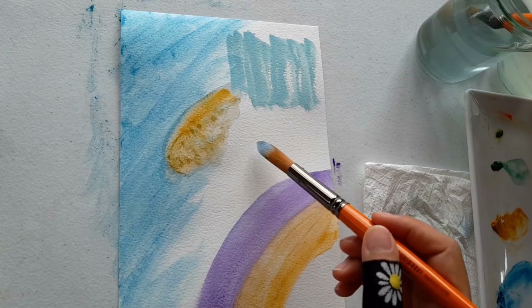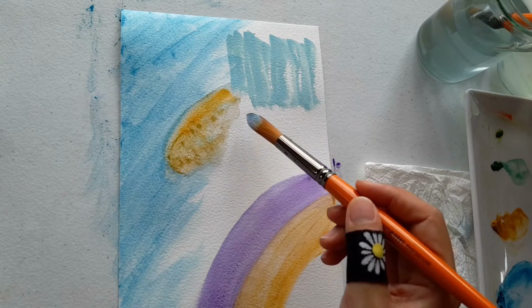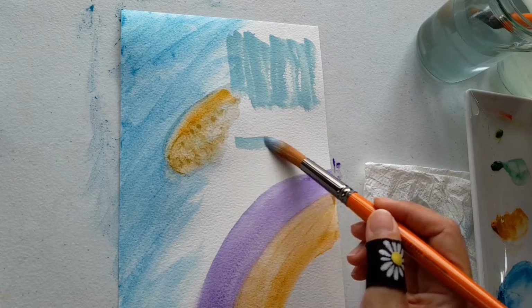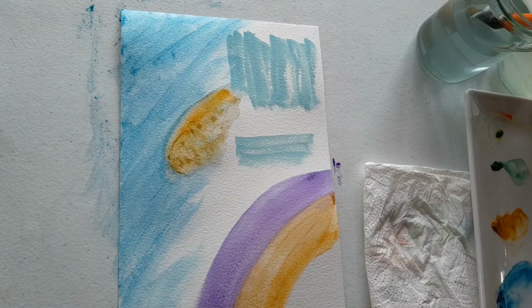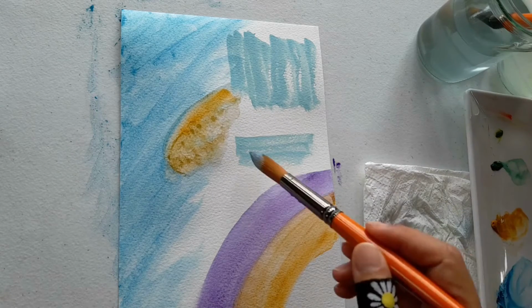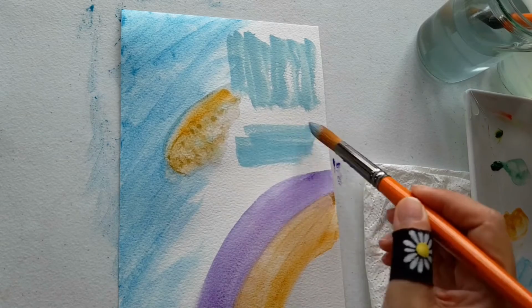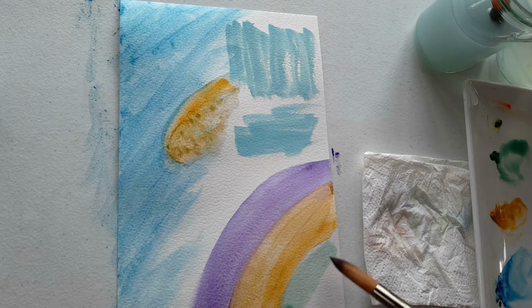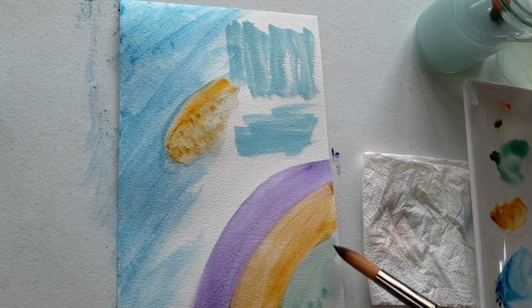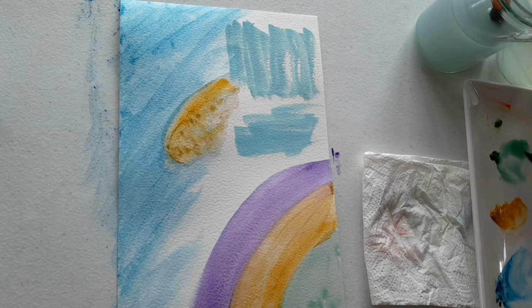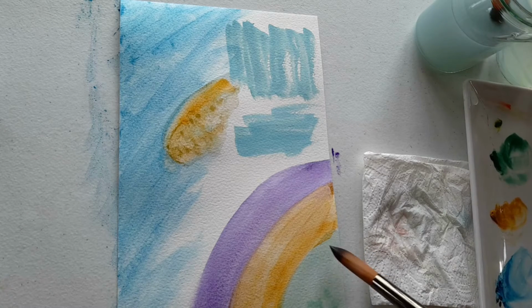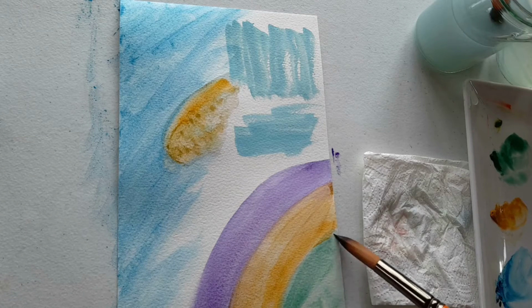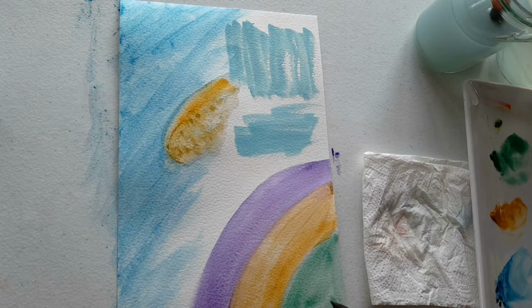Okay, now what? I'm just putting on random paint just to fill up the spaces. And a bit of green here. Oops. More paint, please. Okay, there.